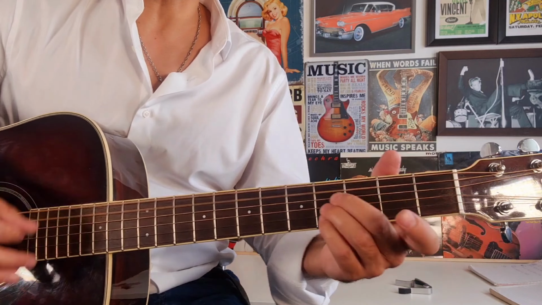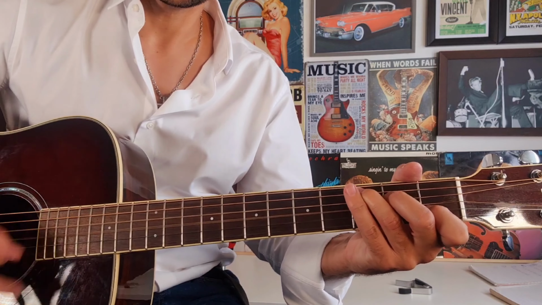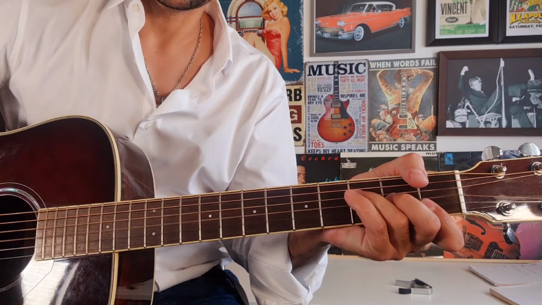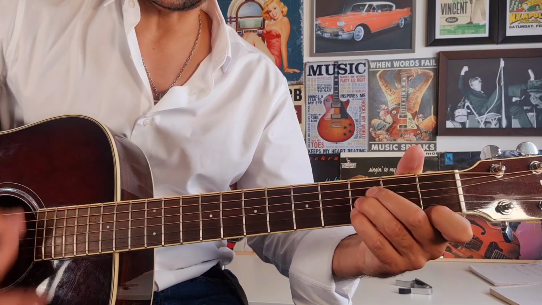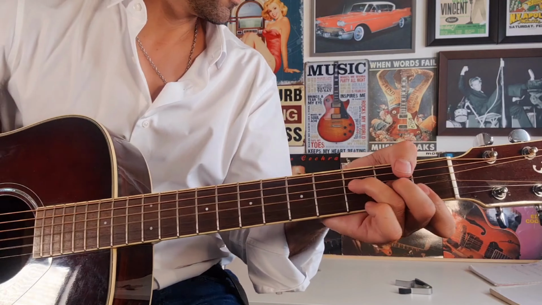Another one. We could also go, final one, let's have a little look at this. This is F to D minor, B flat to C. D minor, B flat to C. So there we go, the most popular chord progression in popular music, say, of the past 70 years.